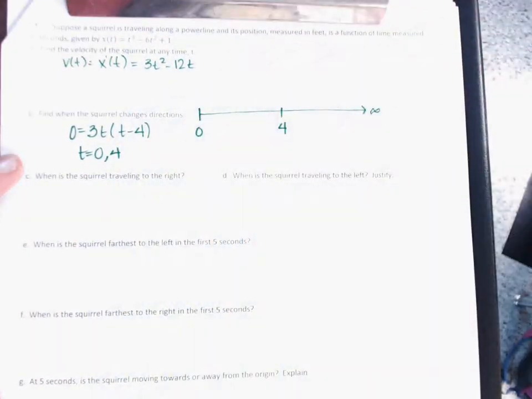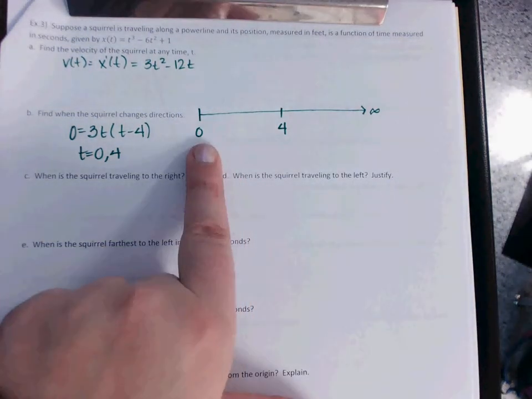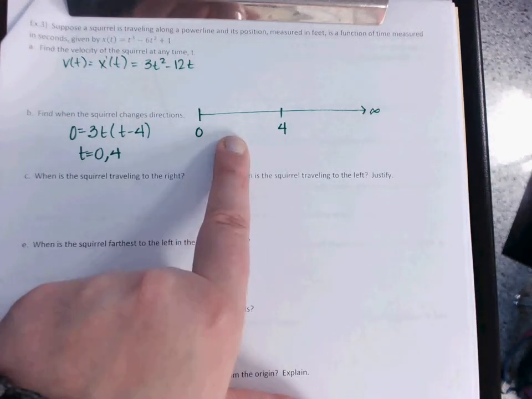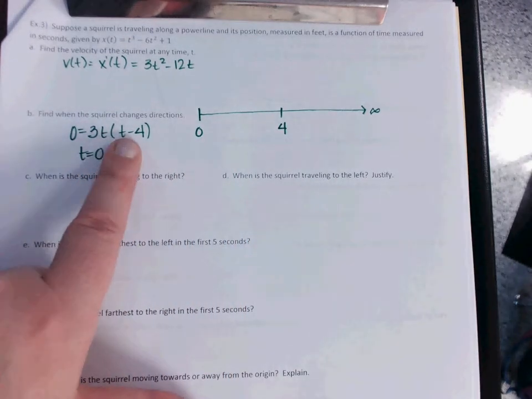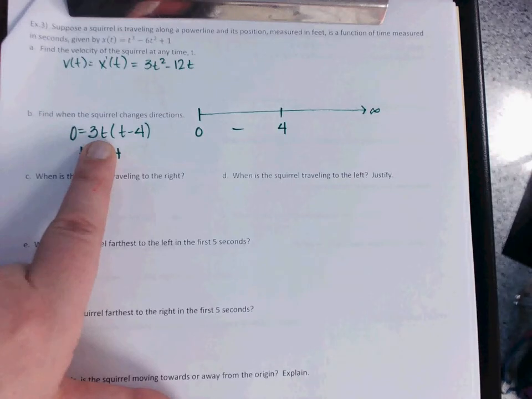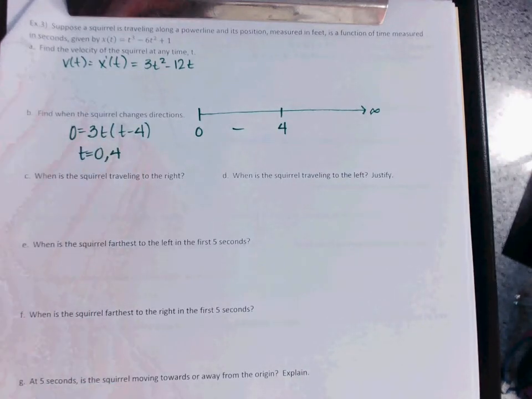Now, will I be able to use 0 in my sign chart if it's a critical number? Can't plug it in. You'll have to pick something else. So let's pick 1 in the middle. What is 1 minus 4? Times 1 outside? Negative. Pick a number bigger than 4. Say you pick 5. 3 times 5 is positive. 5 minus 4 is positive.